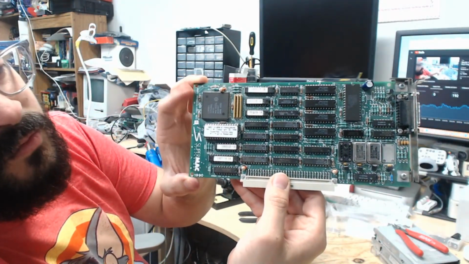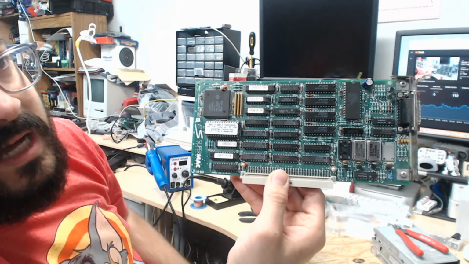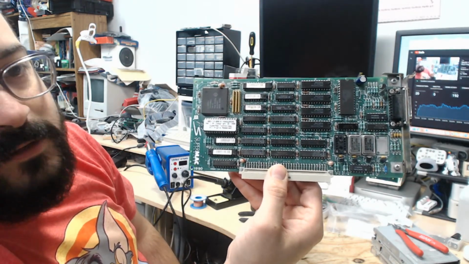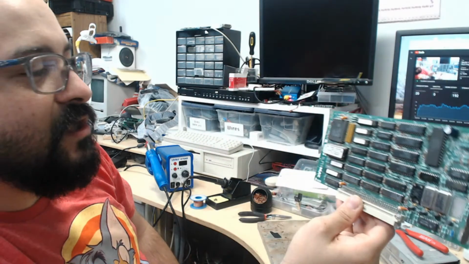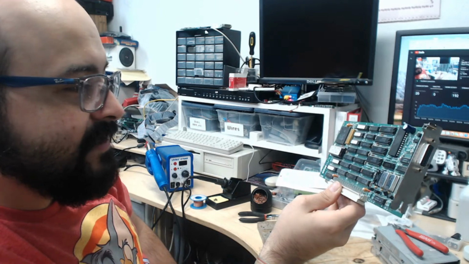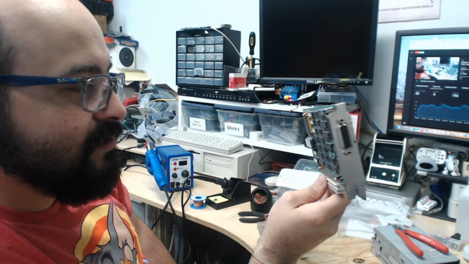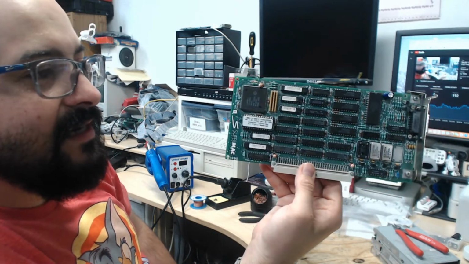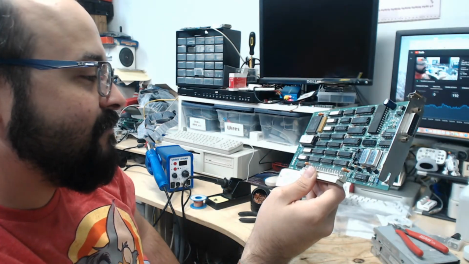But I think this would drive... I have a few black and white CRTs. I have one Apple 13-inch, and I have the portrait display. So I'm curious if this would run either of those. And it wasn't too expensive, so I figured why the heck not. And I don't have any monochrome cards.